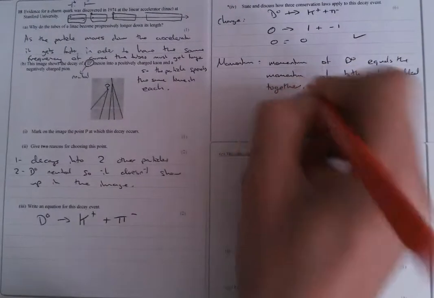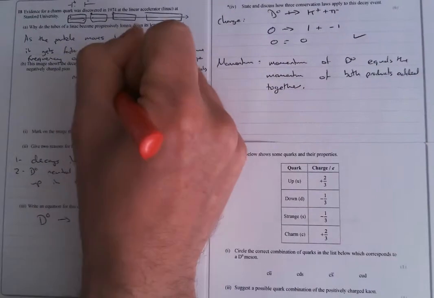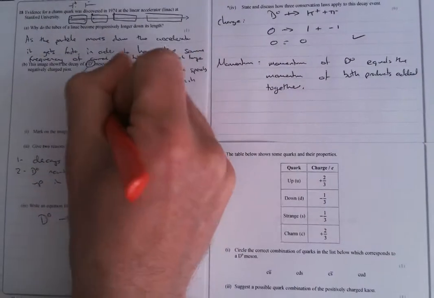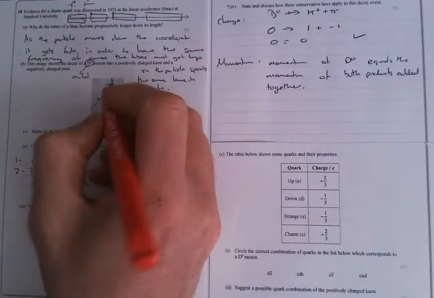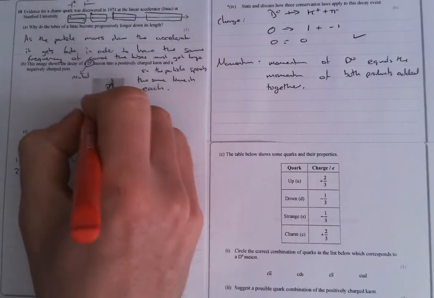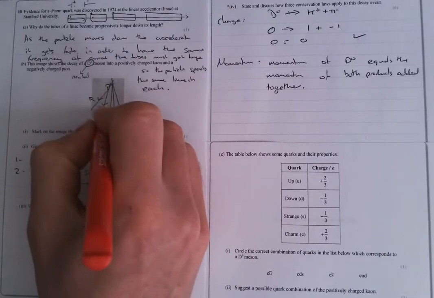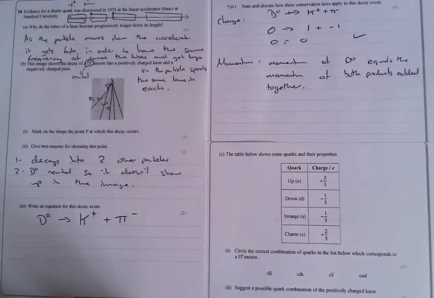And you can see that quite nicely in this picture. The D0 is obviously moving this way, and then we retain the momentum in this direction, but we've also got some momentum in that direction which is cancelled out by the other particle moving in the opposite direction.